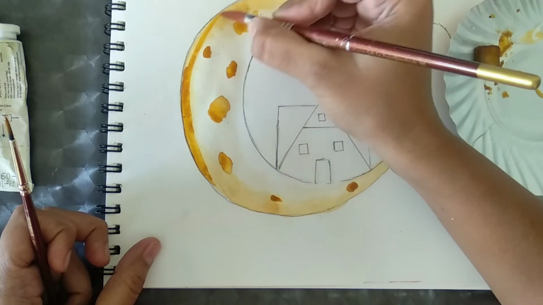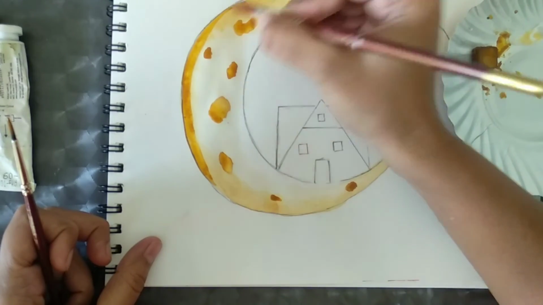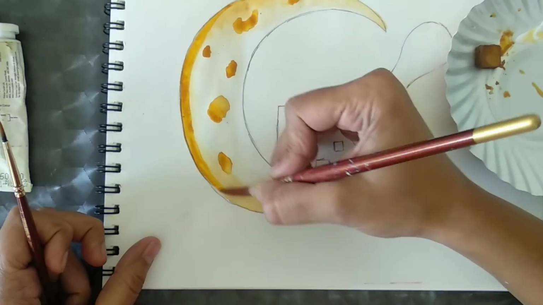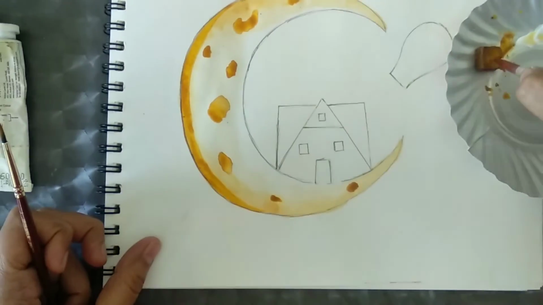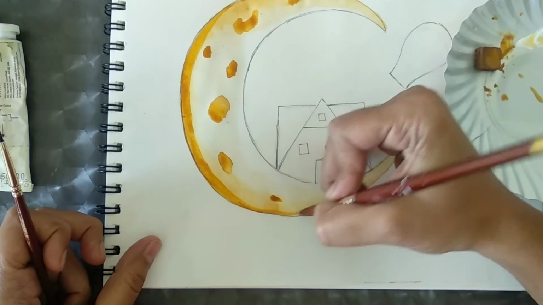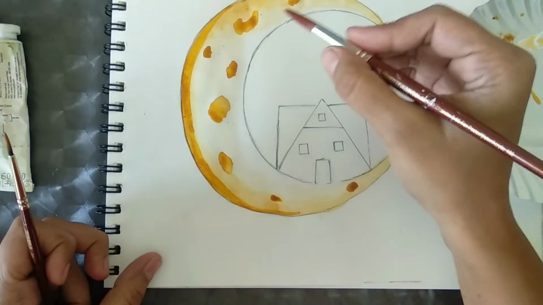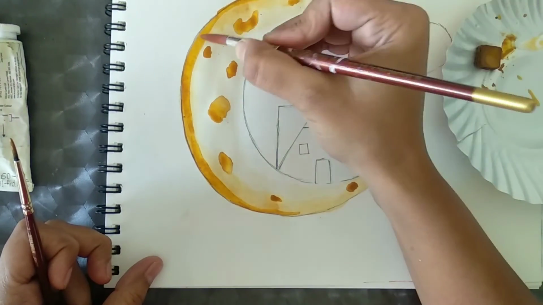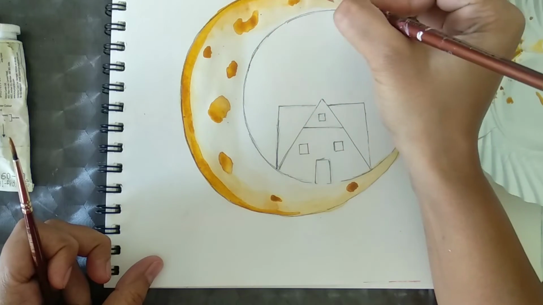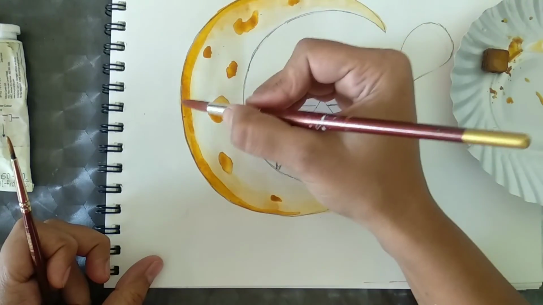As I'm going towards the side, I'm making it narrow. This is the shadow which will appear in this way. Make it broad at the center. As you are going towards the side, make it narrow, narrow, narrow, and then it will disappear. Just like that.